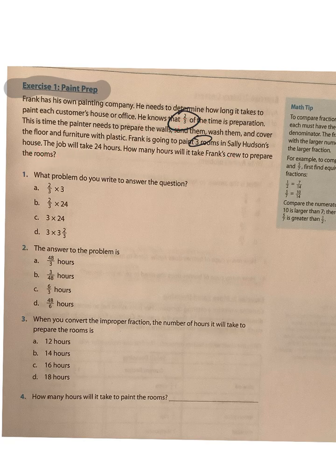2/3 times the total time. So 2/3 times 24 hours. And remember, we make that over 1. Multiply the top numbers. How many of you did that in your head? 2 times 24 is 48, and the bottom is 3 times 1. So 48 over 3.